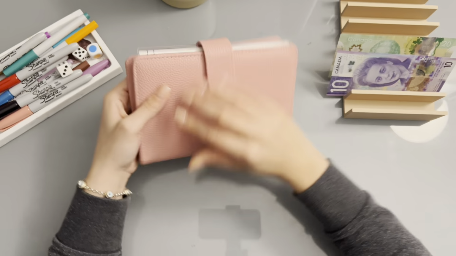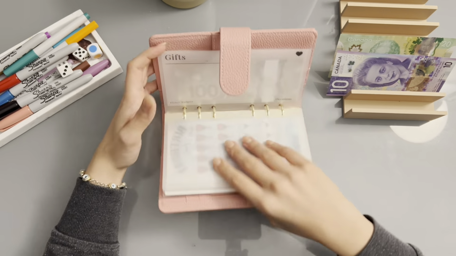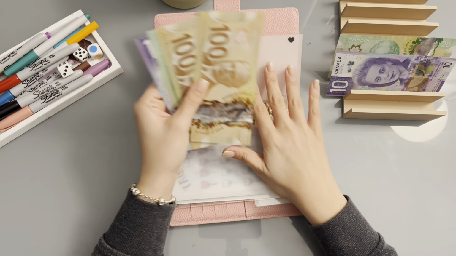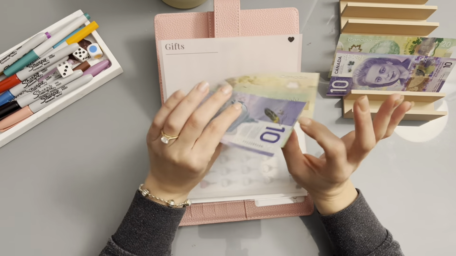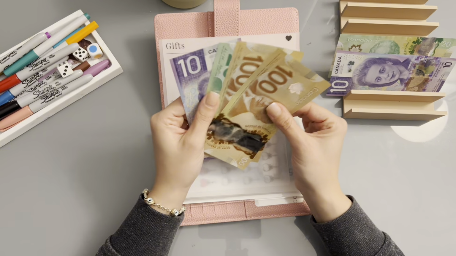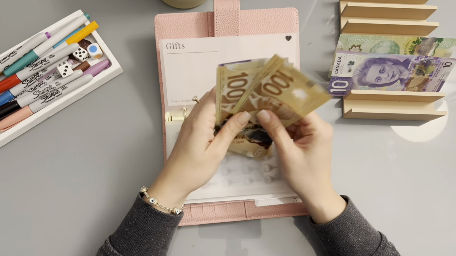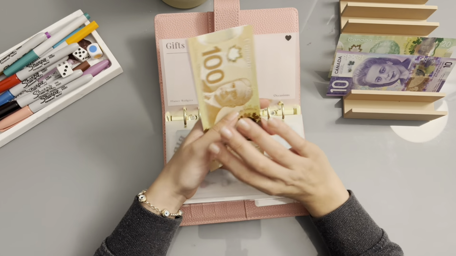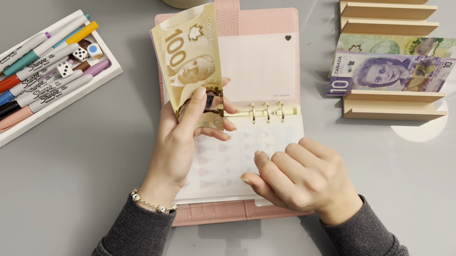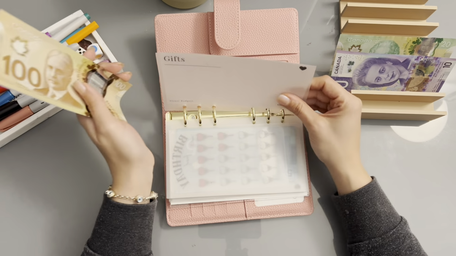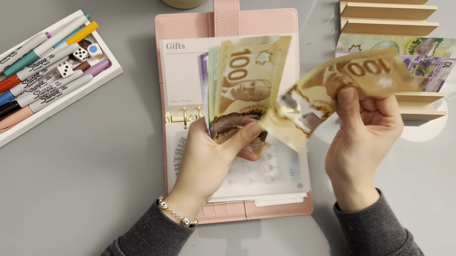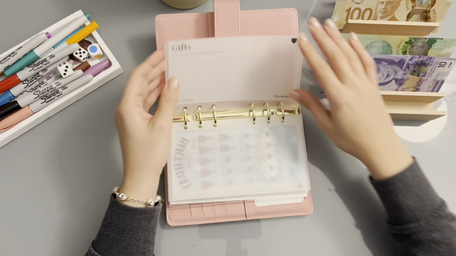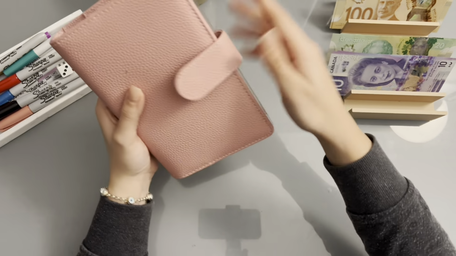So in this binder also, I was saving for the gifts because this is the money that I'm gonna use to buy some little guest gifts, like either some candies or some other stuff. I haven't decided yet, but I'm gonna put a picture if I decide, because I have to decide in a couple of days. So in gifts I was able to save 100, 220, 230, and we are done with this one.